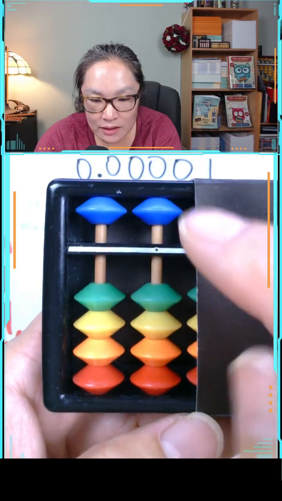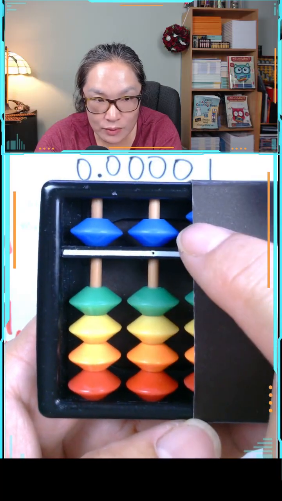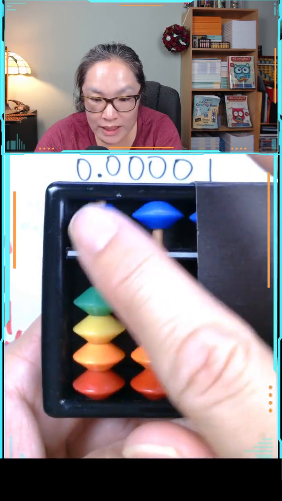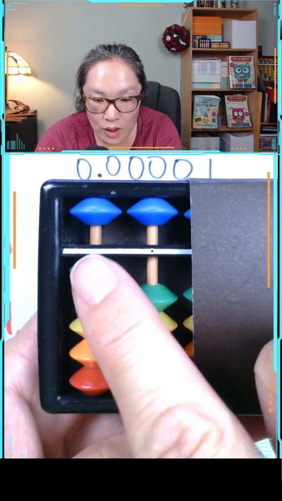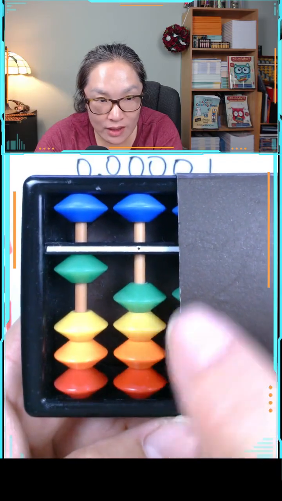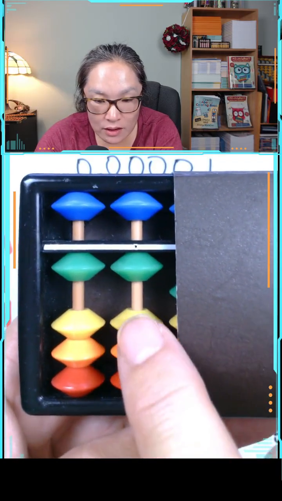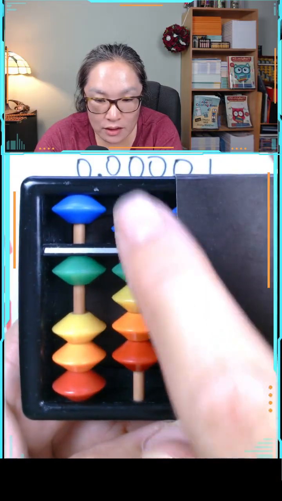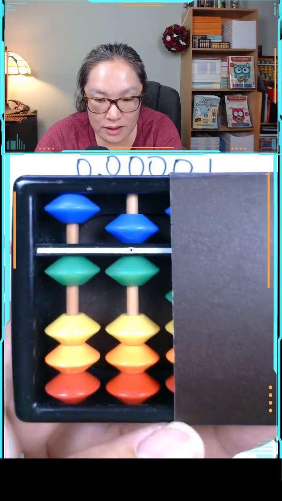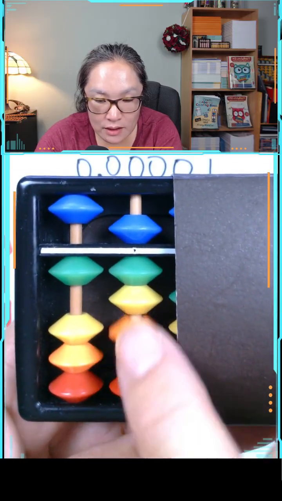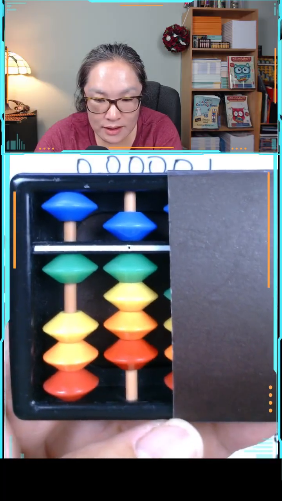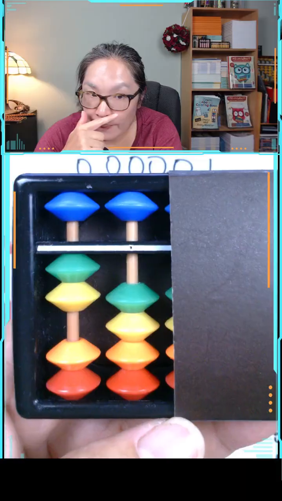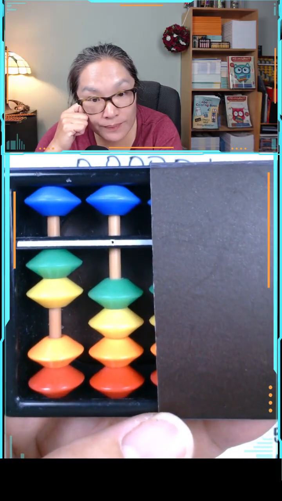And then 10 is not this. This would be 55. What we need to do is 10. 10 is a 1 and a 0. So then we can count 10, 11, 12, 13, 14, 15, 16, 17, 18, 19, 20. Does that make sense, Transparent Mama?